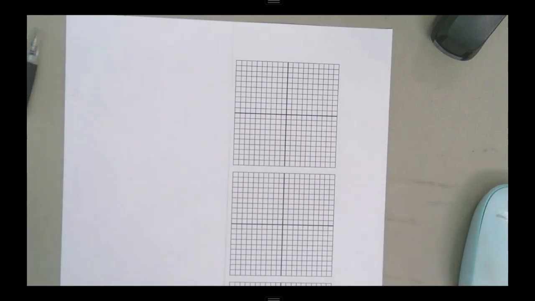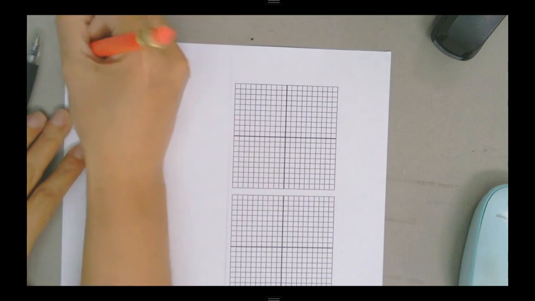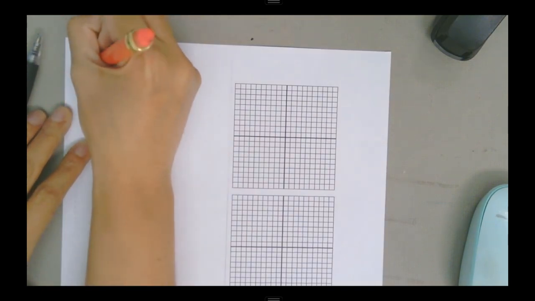All right, guys. So today we're going to start working on some algebra stuff to get you prepared for that. And what we're going to start with today is graphing lines, but we're going to learn a new form today. So today we're going to be working on standard form.